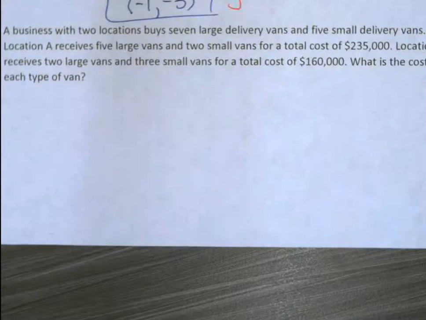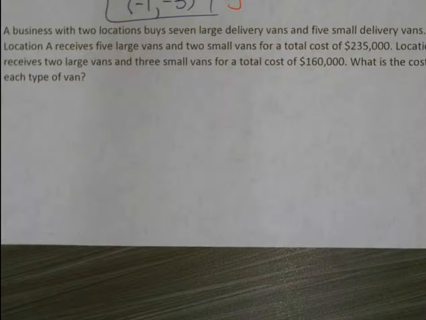Okay, so this one's a word problem. It's talking about a business with 2 locations. It has some delivery vans. It's got 2 locations, and the first location gets 5 large vans.